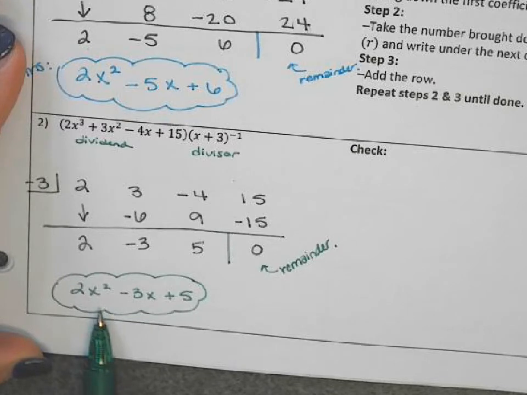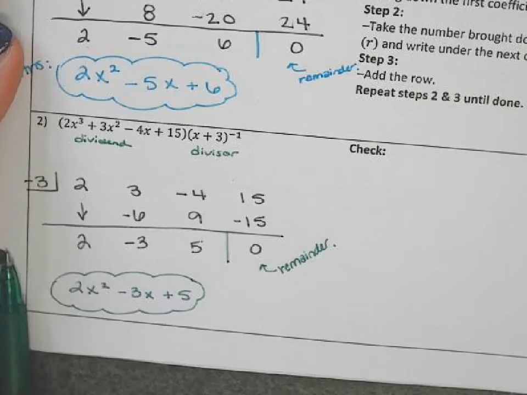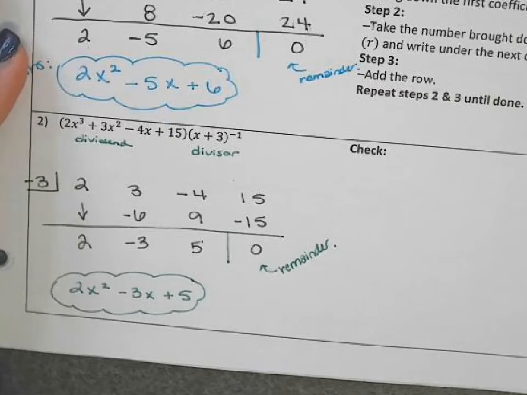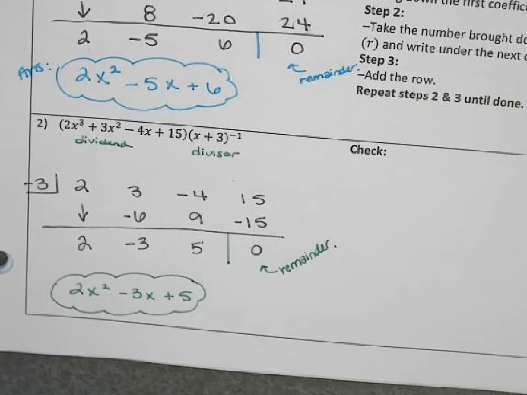Oh, so then if there were 5 numbers, it'd be... The next one would be a degree 3. Yep, if this kept going, if it was longer, the next one would be a degree 3, so it would be x cubed. The next one would be a degree 4, x to the 4th. Yep, they just go in order. Okay, good question. What else?